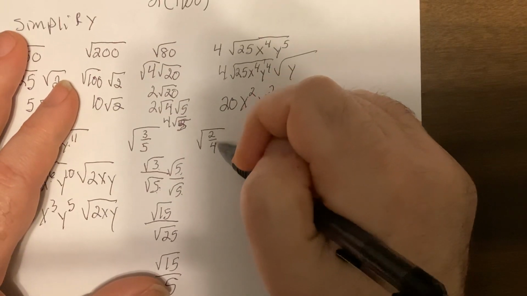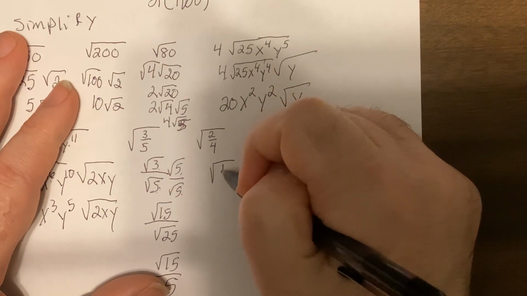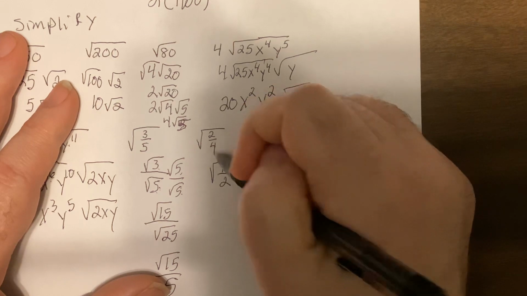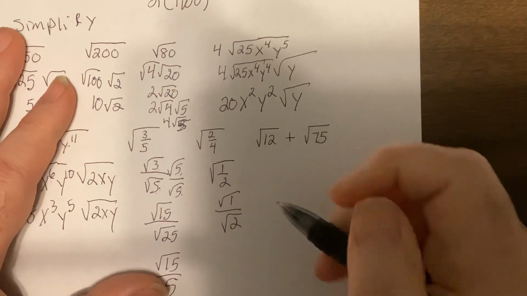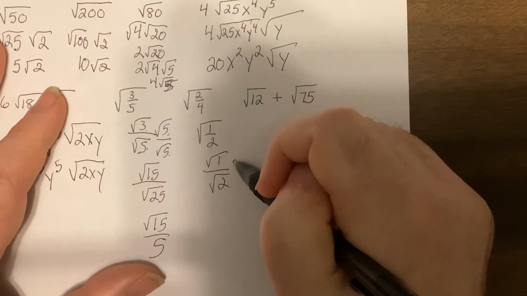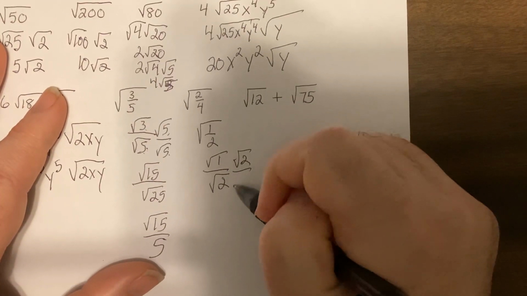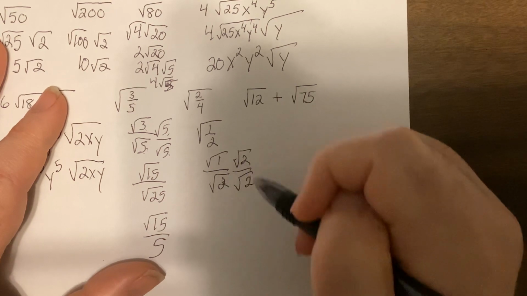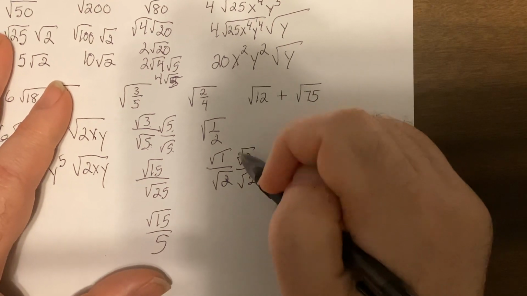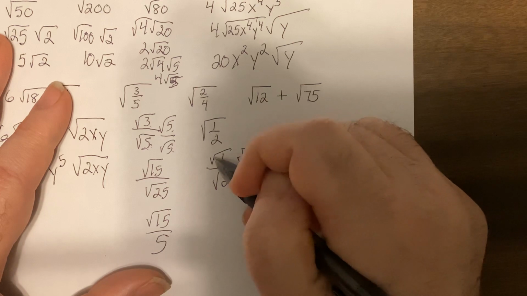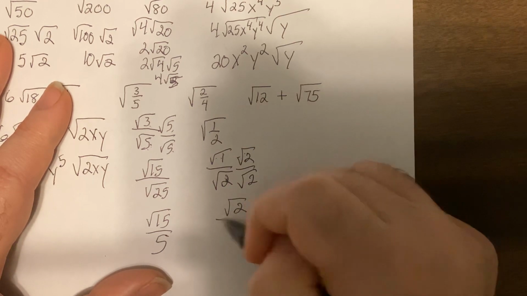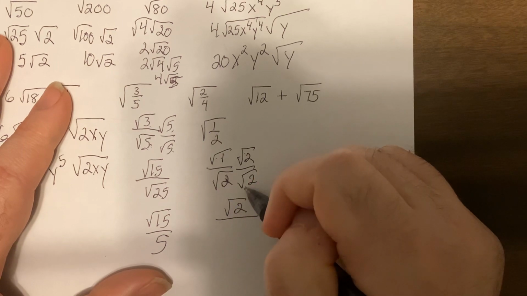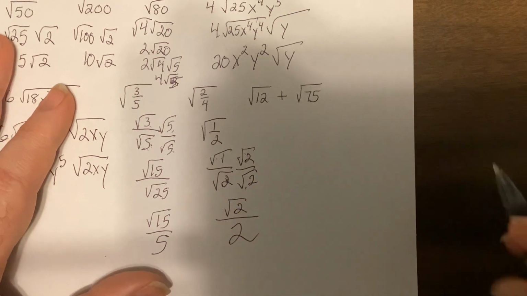This one, I'm going to simplify the fraction. That'd be square root of one half. Reduce it. Then square root of 1 over square root of 2. So I'm going to multiply top and bottom by square root of 2. Square root of 1 is 1, so times square root of 2 is just square root of 2. Square root of 2 times square root of 2 is square root of 4, and the square root of 4 is 2.